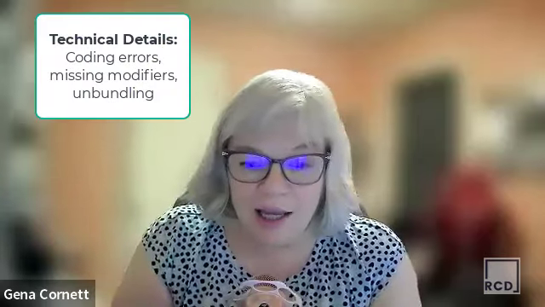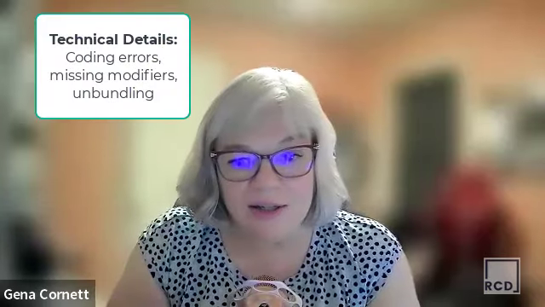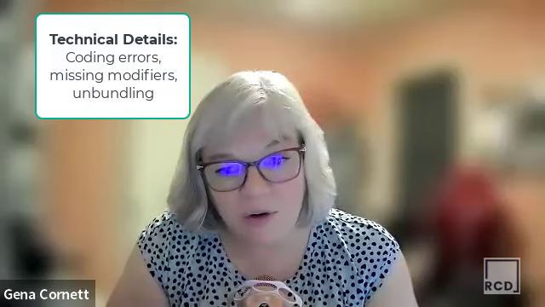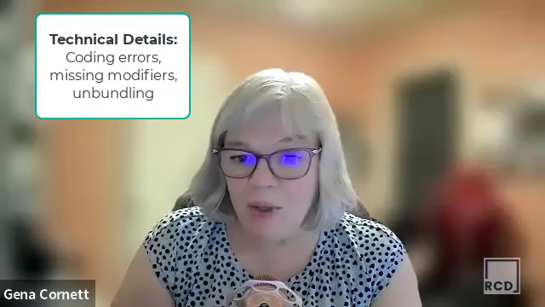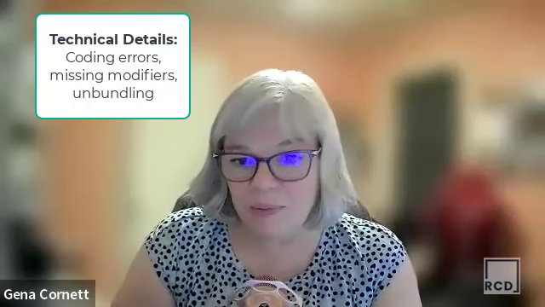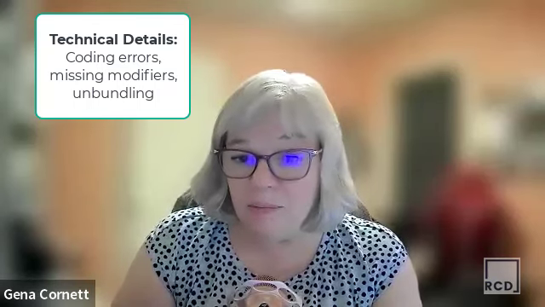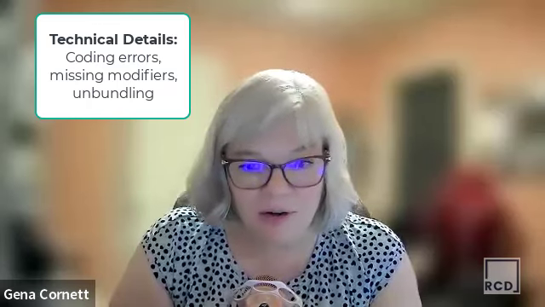Now, the next category is technical details, and this would be things like coding errors or missing modifiers or unbundling issues. So maybe we unbundled procedures that should have been bundled, or we didn't put on a modifier to indicate to the payer that the procedure should have been unbundled. So categorizing that denial will help you get to the right steps then to fix it. And this is where we really start the work, is fixing that denied claim.